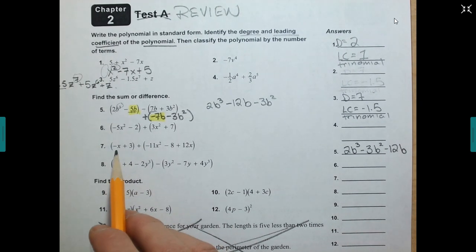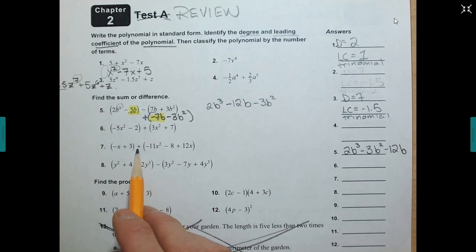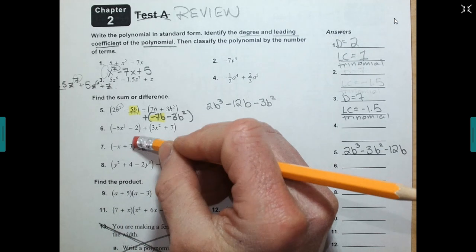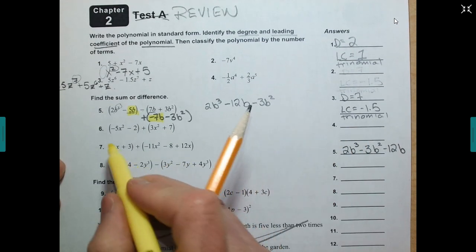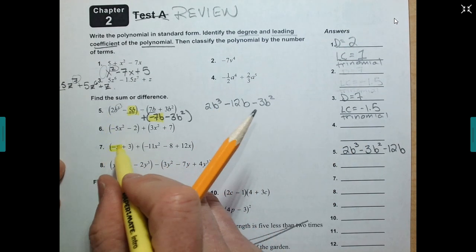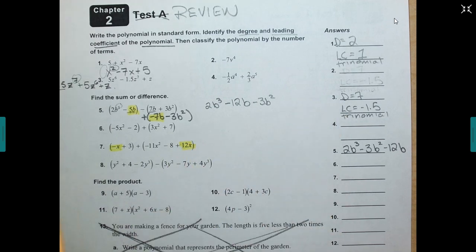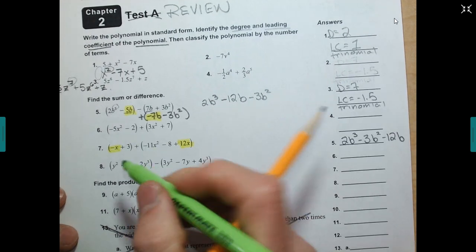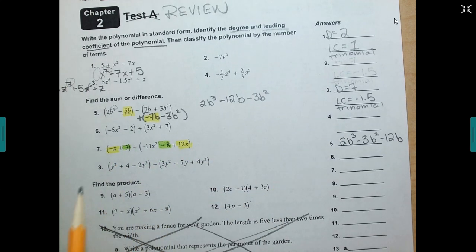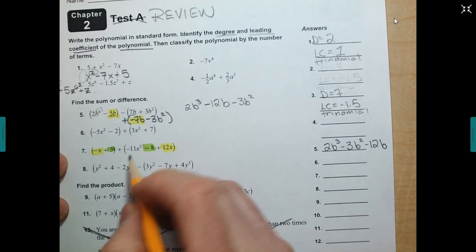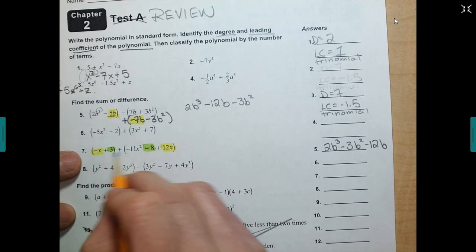All right, so for 7, it's addition, so I just leave this alone. When this is addition, that just stays the same. So let's find our like terms. We have a negative x, a 12x. We have a 3 and a negative 8. So let's just go ahead and write it in standard form straight away.